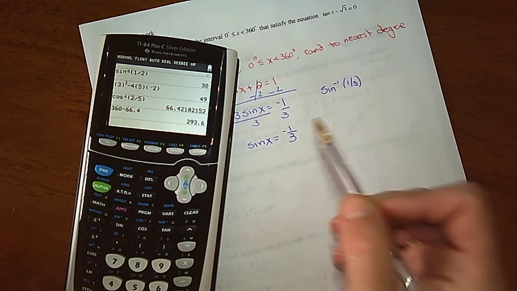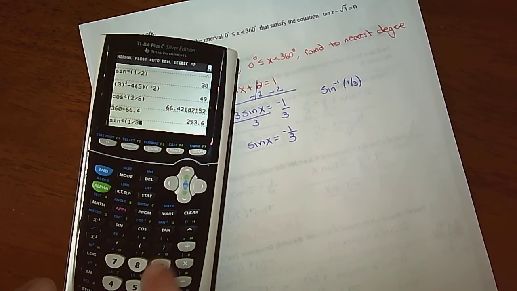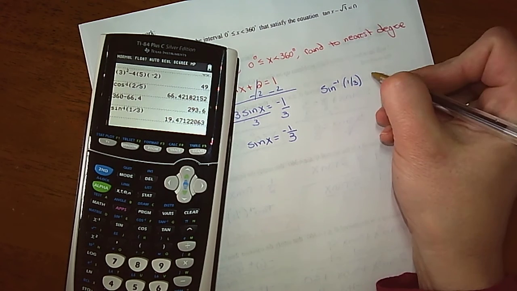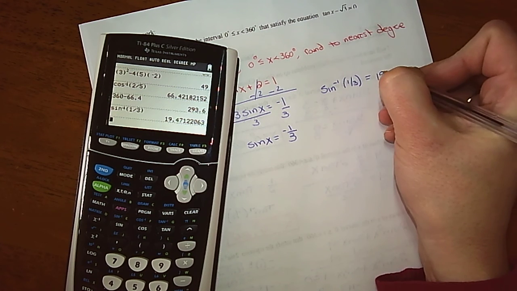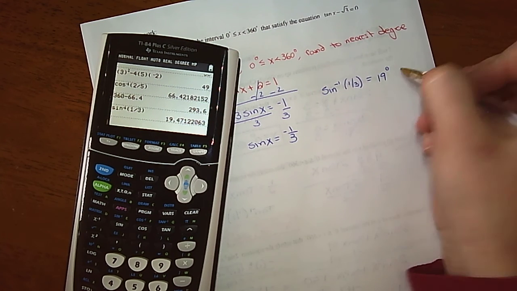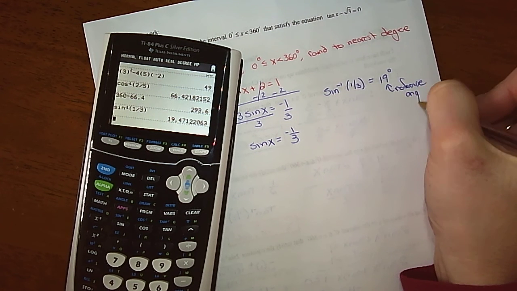The negative we're going to bring up later. So I'm going to do sine to the -1, put in 1/3, and I'm getting approximately, we want to round to the nearest degree, so I'm getting 19 degrees as my reference angle. This is the reference angle.